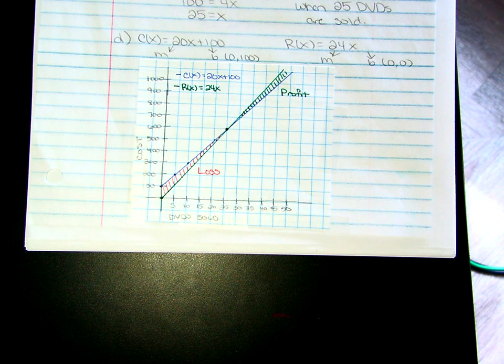So math and algebra is legitimately good and helpful for running businesses. Because if you don't know where your break-even is, and you're only going to sell 20 DVDs of a given movie or a given concert, it's not going to go well. Your company's going to tank pretty quick. Because you've got to hit the profit margin. You've got to get up there.